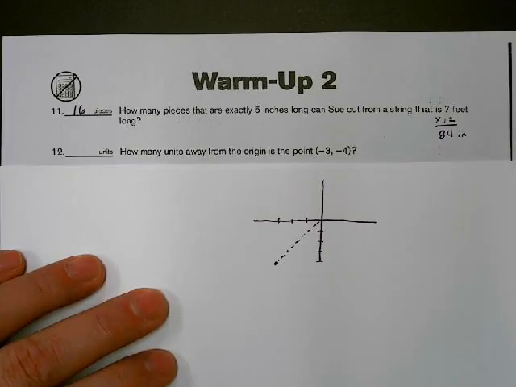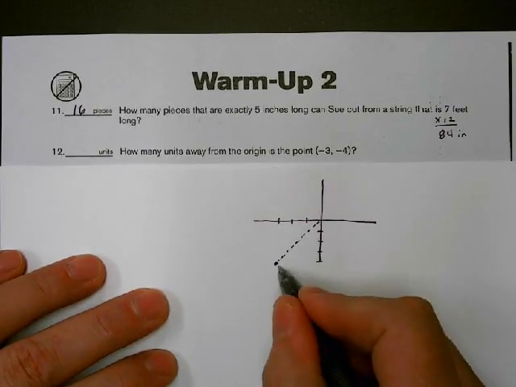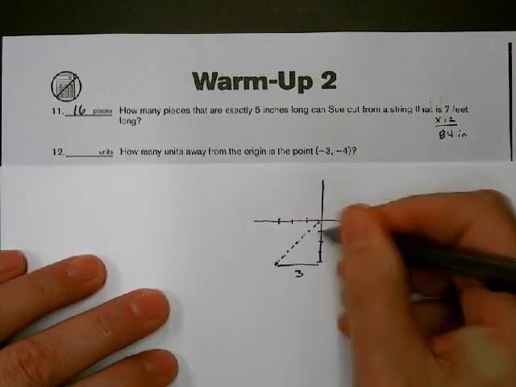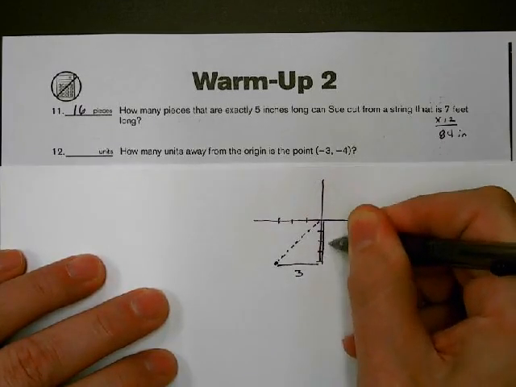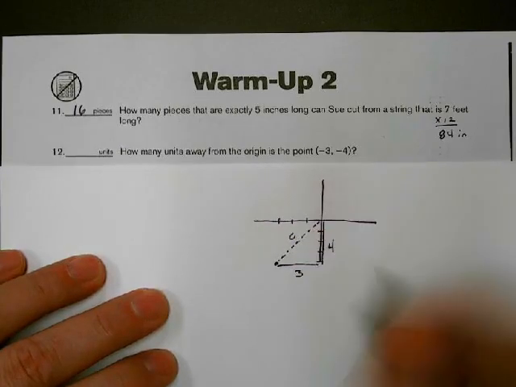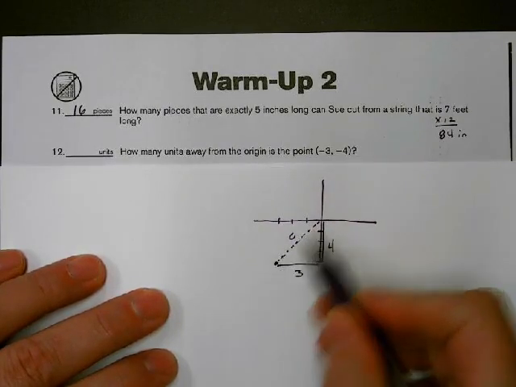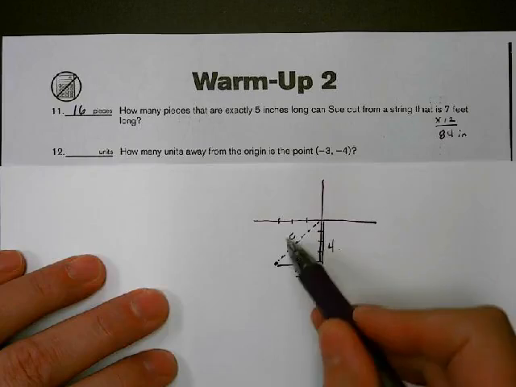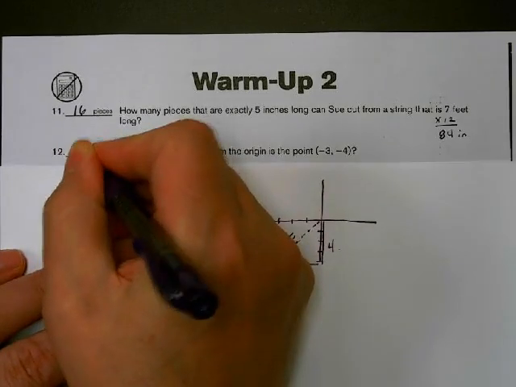This is another Pythagorean theorem problem. Because if I look at my horizontal distance of 3 and my vertical distance of 4, I can now find that diagonal distance, which is what I'm looking for. Now, if you know your Pythagorean triples, you know this is a 3, 4, 5 triangle.